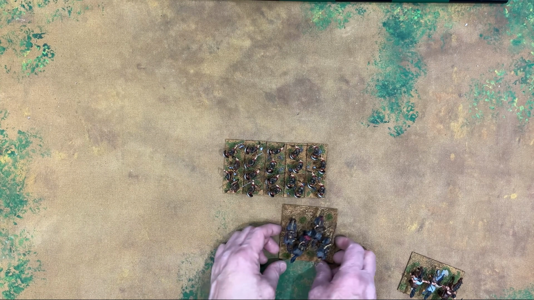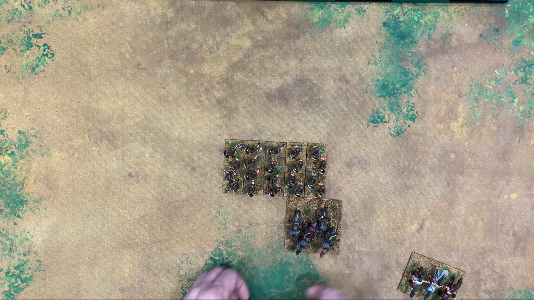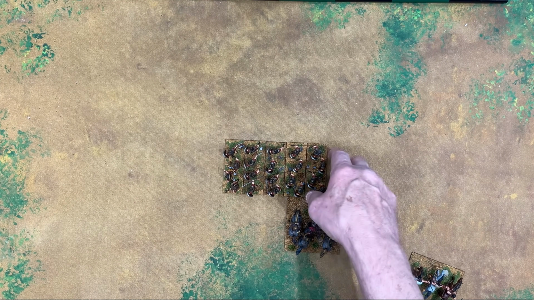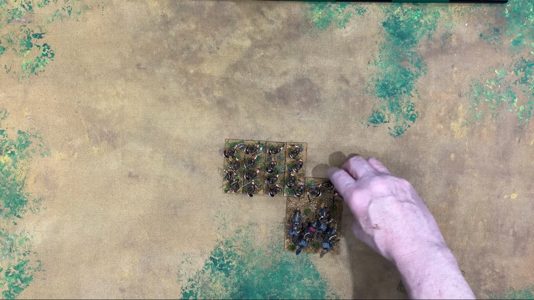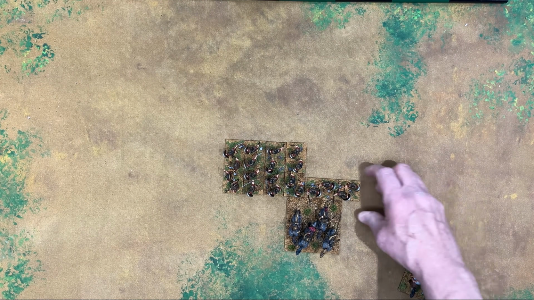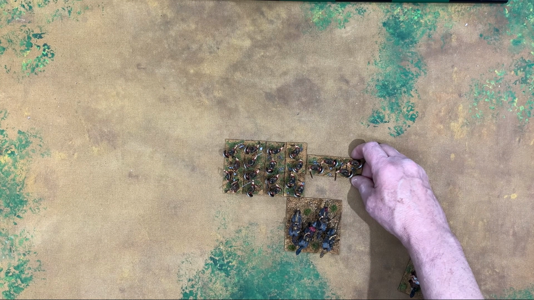So in the case of this column, the only unit that has a chance of surviving is the rearmost unit, because the rearmost unit, no matter how I hit him, will have room to turn and room to fall back, okay?